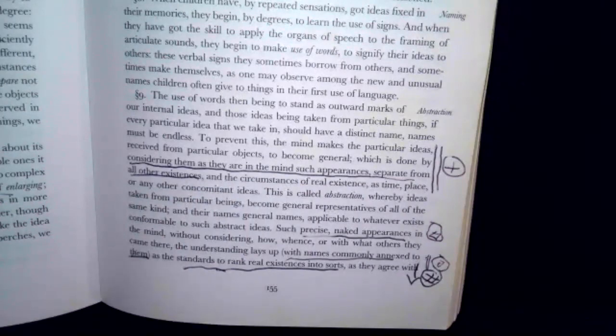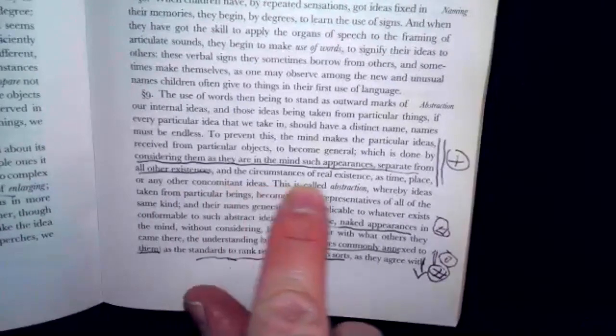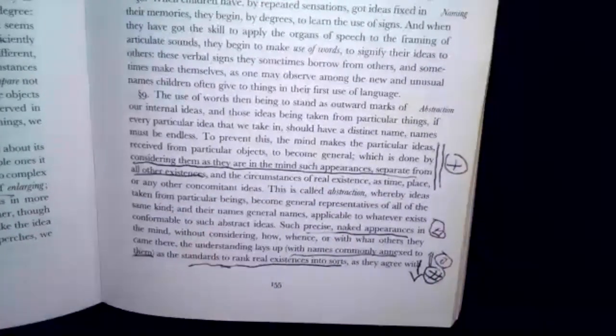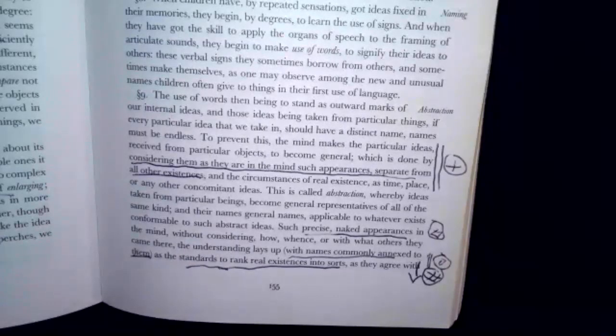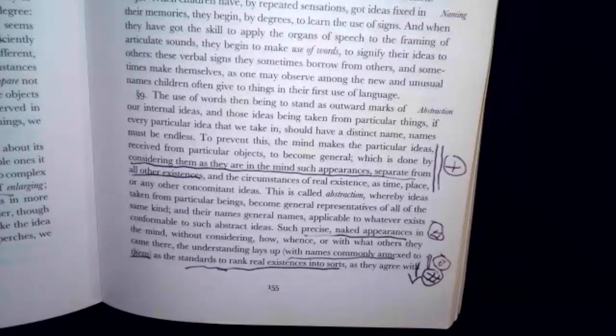I'm making gestures with my hands you can't see. And number two, the circumstances of real existence, as time, place, or any other concomitant ideas. So I separate the simple ideas from each other. I look at them each as what they are by themselves. And I also separate each one of them from the circumstances of space and time at which I'm actually perceiving it. Okay, so why am I emphasizing that detail about it?